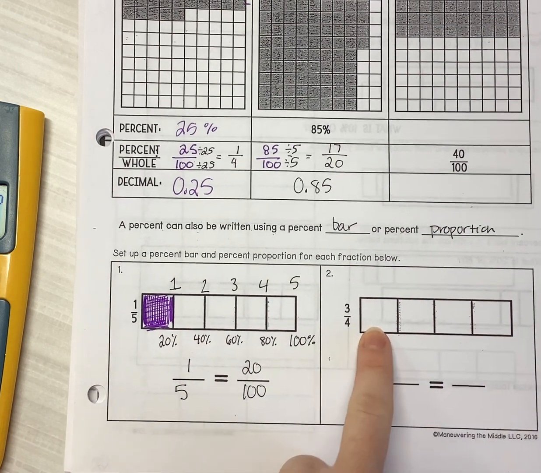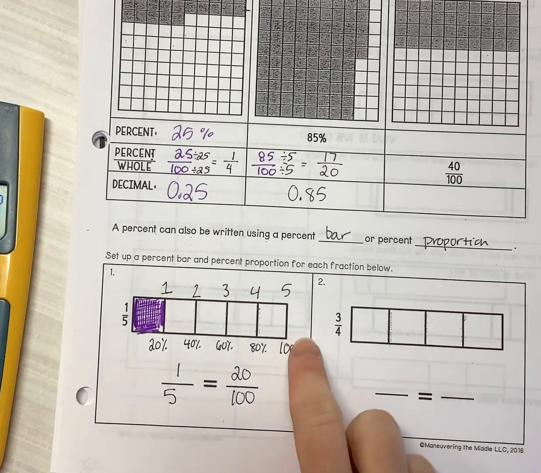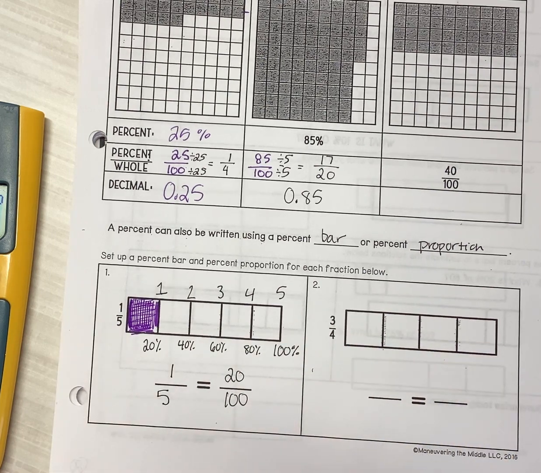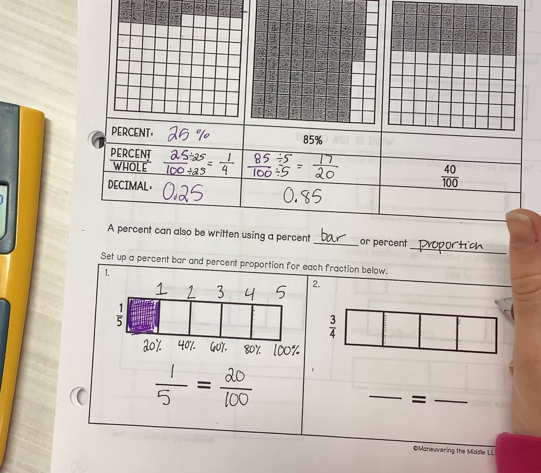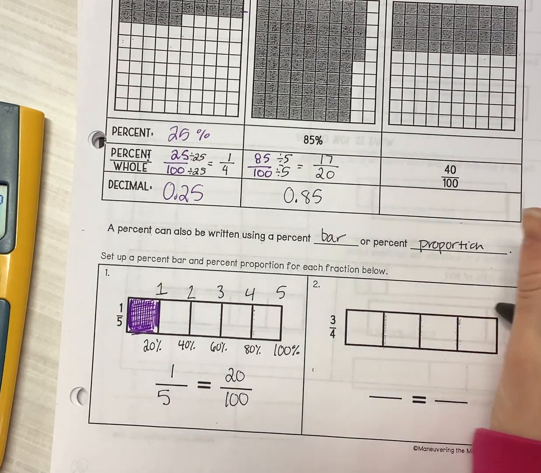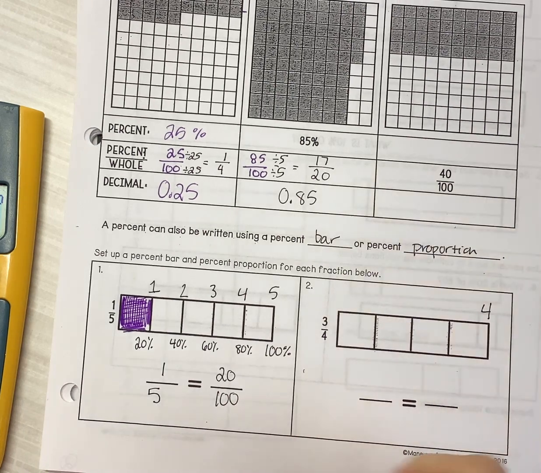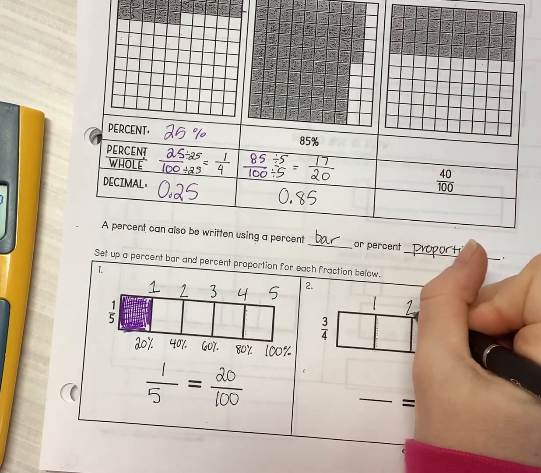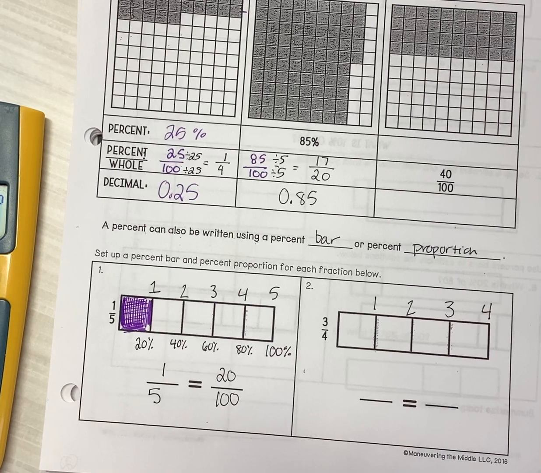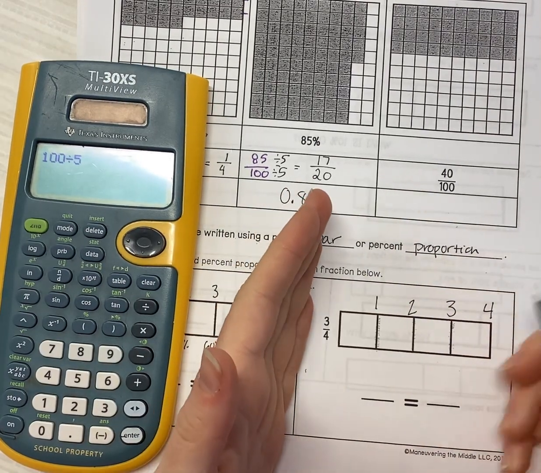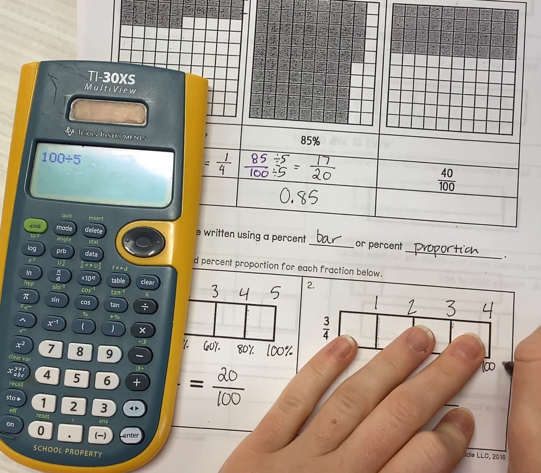All right, for 3/4, that means I took 4 and split it into 4s. If this whole thing, the total, would be 4, I'm counting by 1s. So if I colored in the whole bar, that would be 100% of the rectangle.